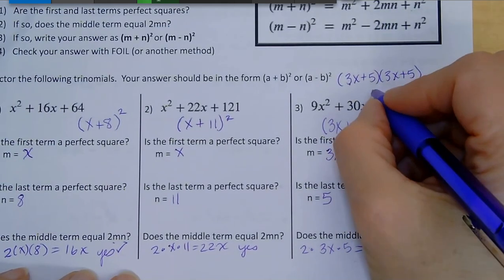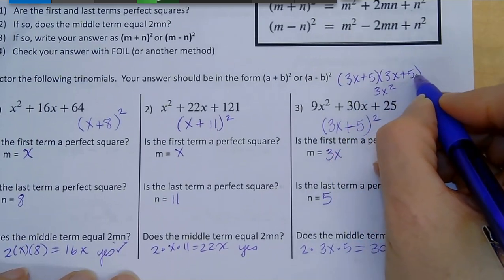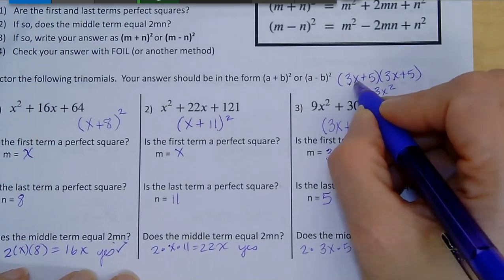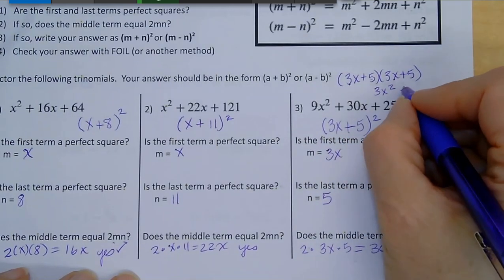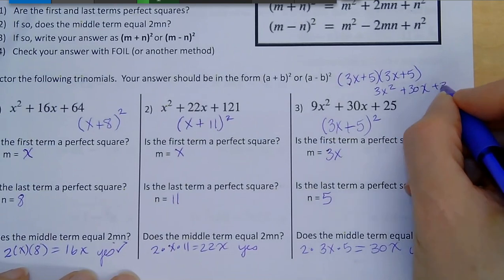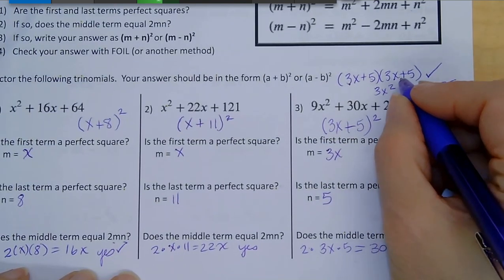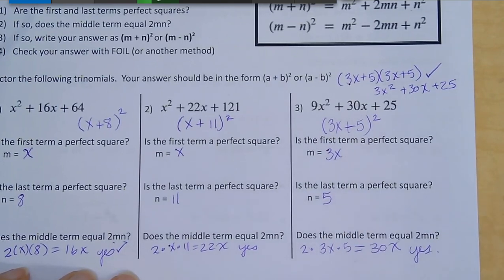First two multiplied is going to be 3x squared. And then if I have outer, it's 15x. Sorry. Outer is 15x, inner is 15x, so I double it, right? It's 30x. And then my last two terms multiplied would be 25. So this is just me checking my work up here, but don't forget, you can't just square each term.